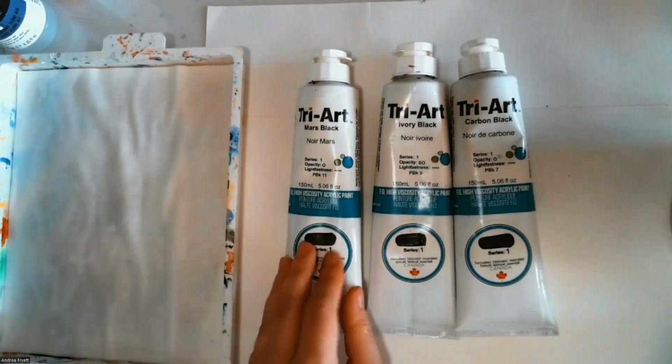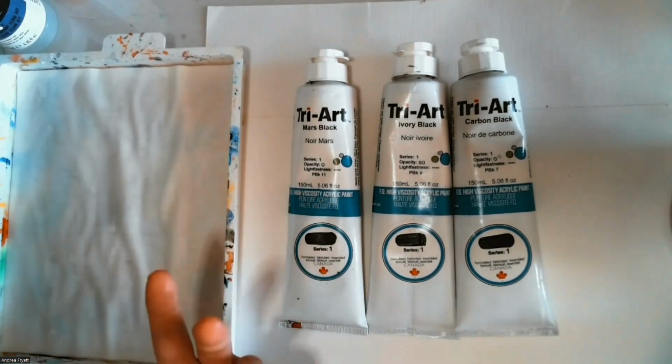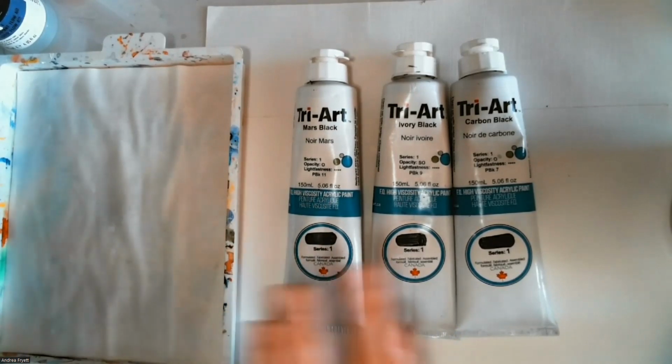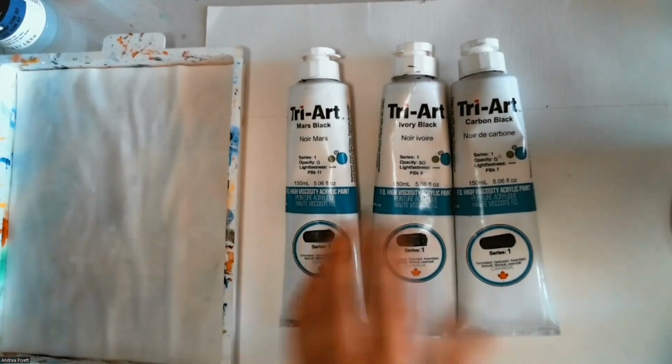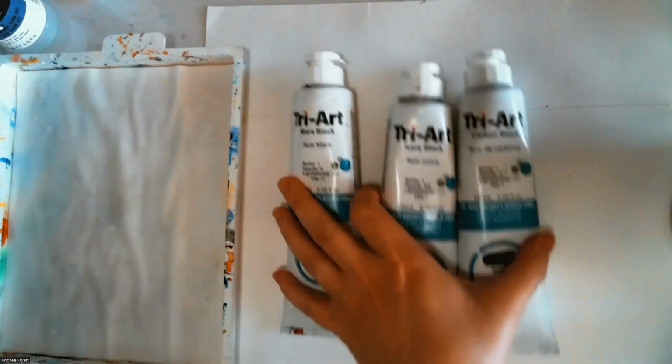The other thing that you could do is warm your black up, or do a grisaille, which is actually a brunaille, the same concept but using browns. So I'm going to use the Mars Black, but use whatever blacks you have on hand. Just for the sake of the exercise, it's not going to make that much of a difference.